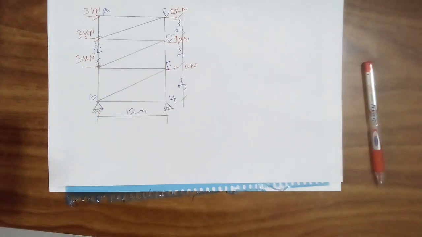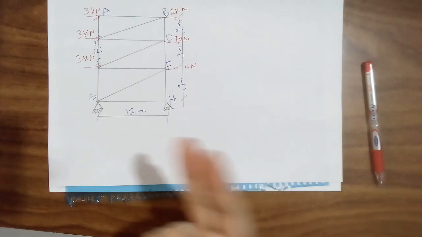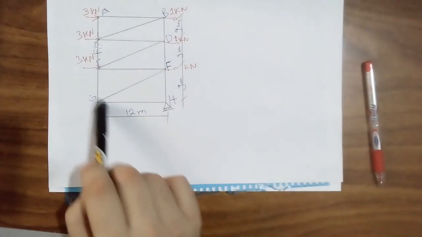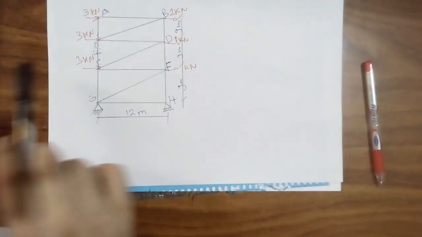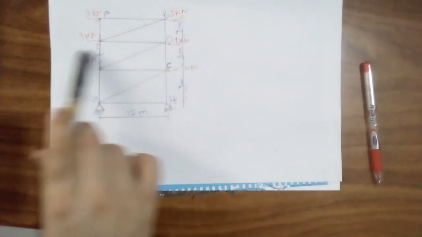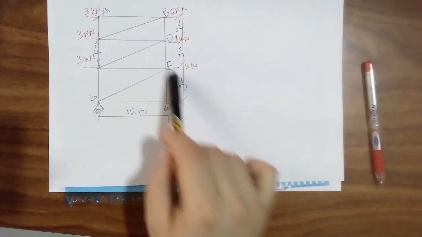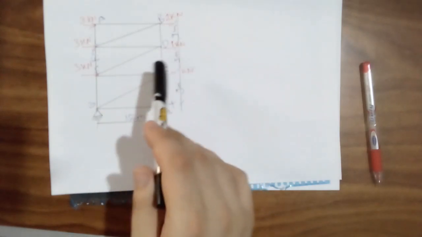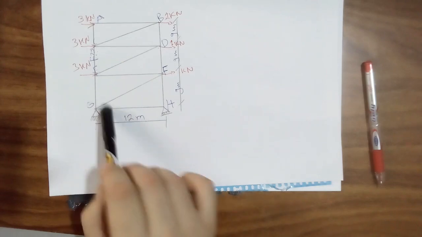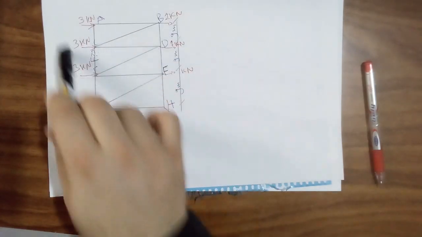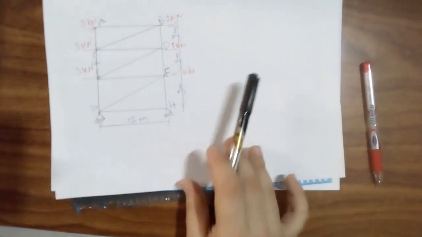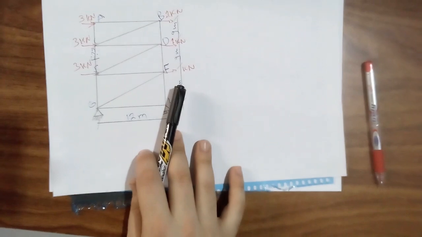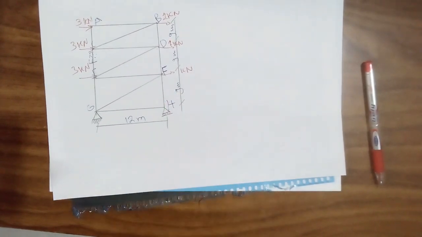Also here, in the section method, we have two ways to solve this problem. First way, you find the reactions at G and H, and for example take the section here and solve the below part of the problem. I prefer if you can solve without finding any reaction, using the upper part or the upper zone here, it will be great. Why? You can save your time in the exam and solve it very quickly.